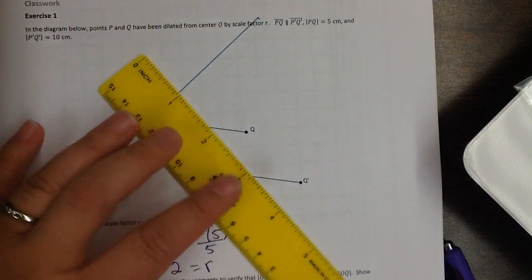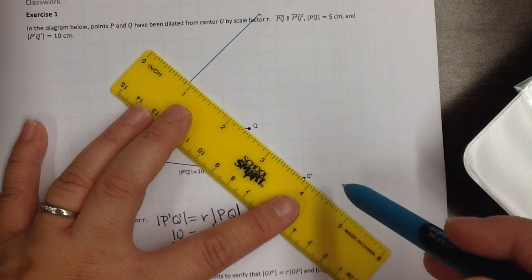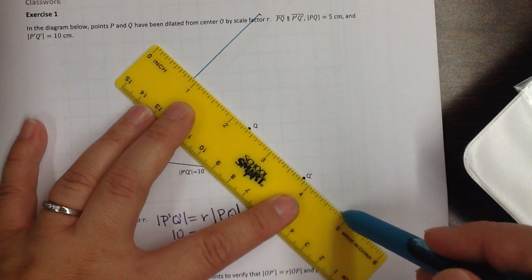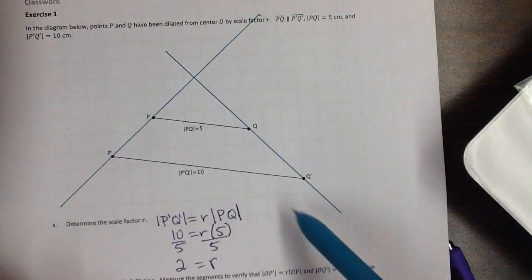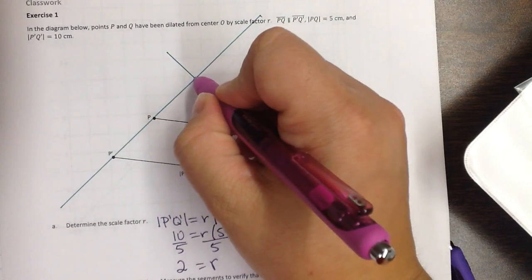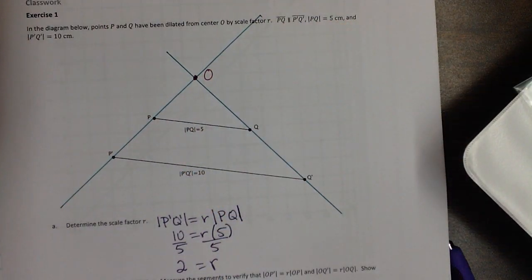And then we're going to do the same thing with Q. Line it up with Q, just like this. Where the lines intersect, that is your point O. So this right here is our center, and we're going to label it O. Measure the segments to verify that the distance from O to P prime equals the scale factor times the distance from O to P, and the distance from O to Q prime equals the scale factor times the distance from O to Q.